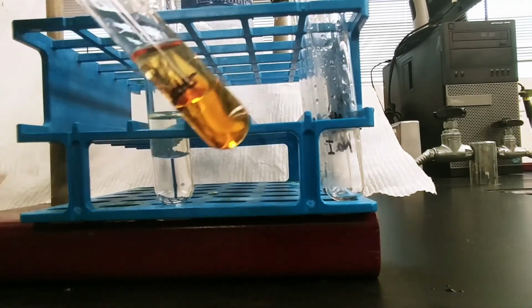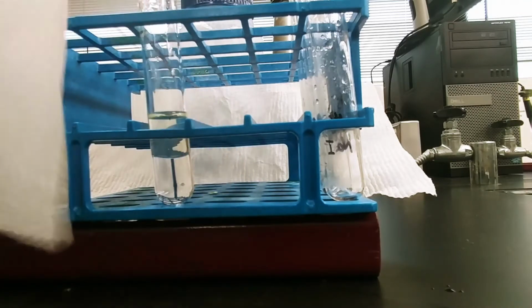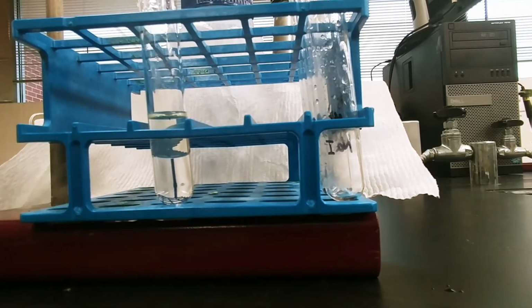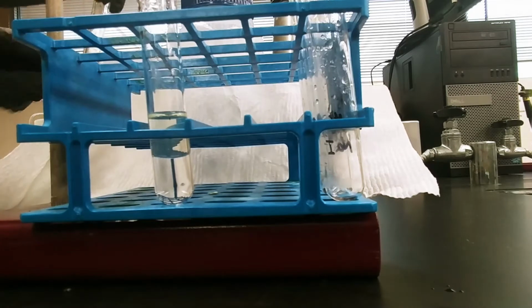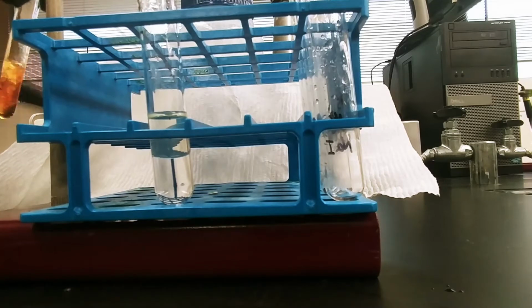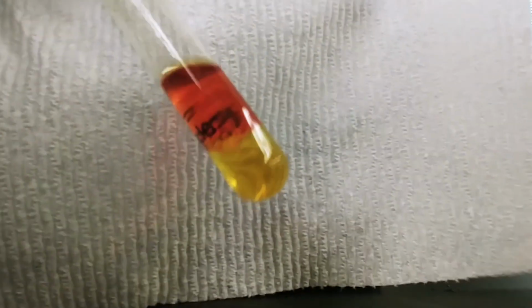Now we'll do the same with the bromine. And again, notice that the bromine is starting to go into our top layer, but without some added kinetic energy, we're not really going to see much transfer. So I'm going to go ahead and mix this. Again, the top layer is your cyclohexane. So we can see now a pretty big difference.